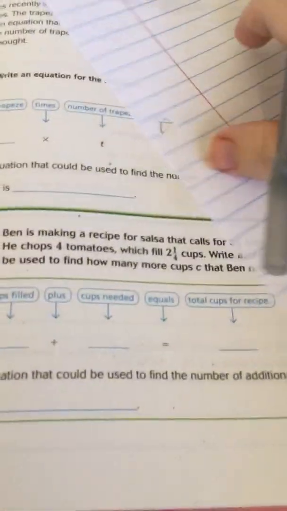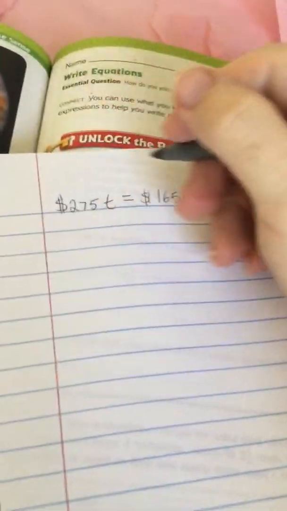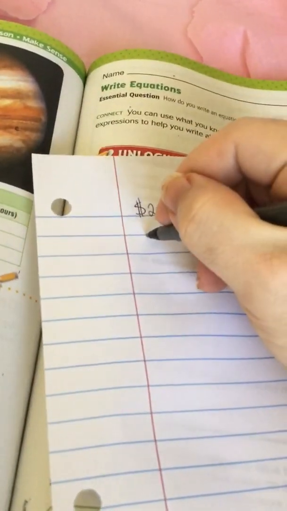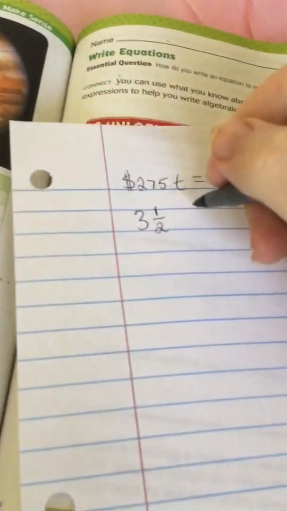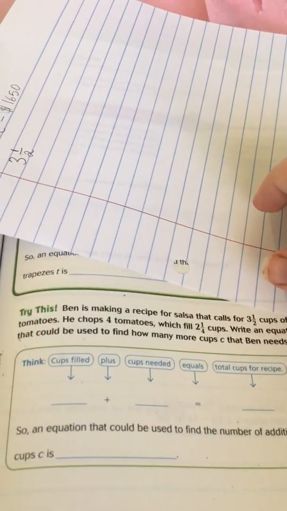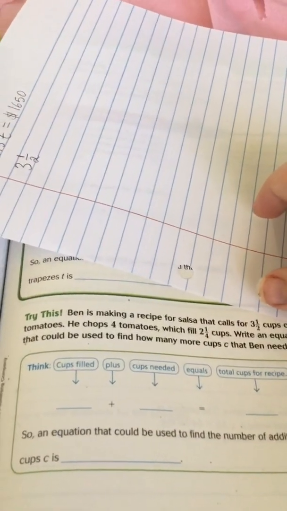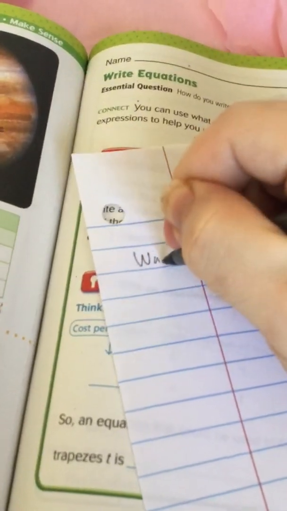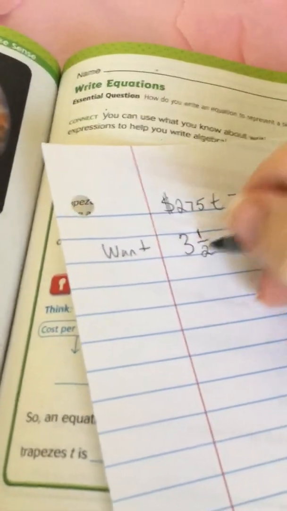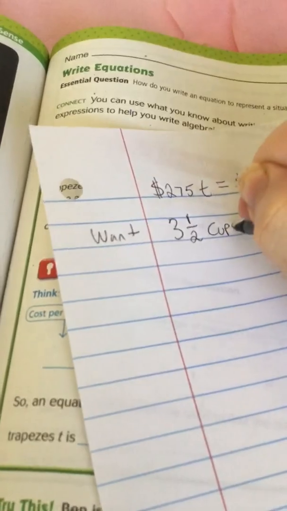So we want 3.5 cups. We have to do a little bit of thinking for this one because we want 3.5 cups. We know that we chopped 4 tomatoes already. So we want 3.5 cups.